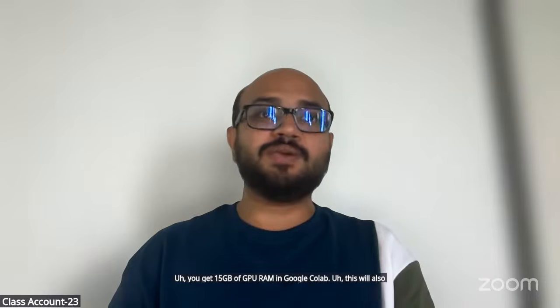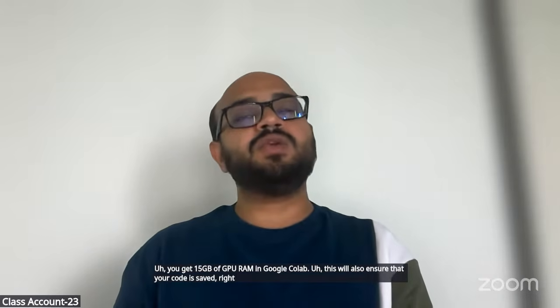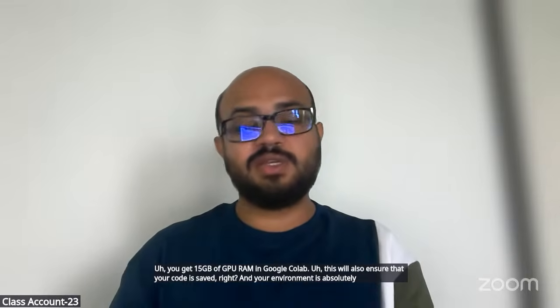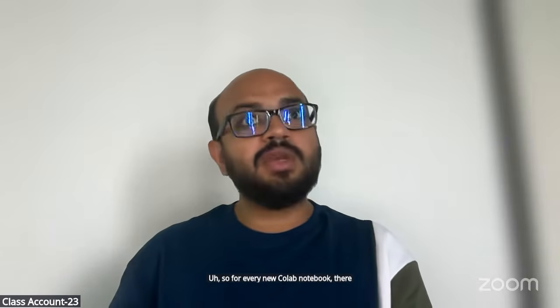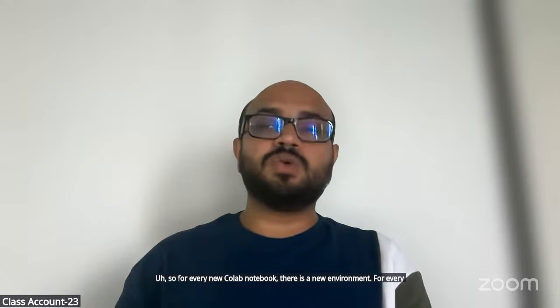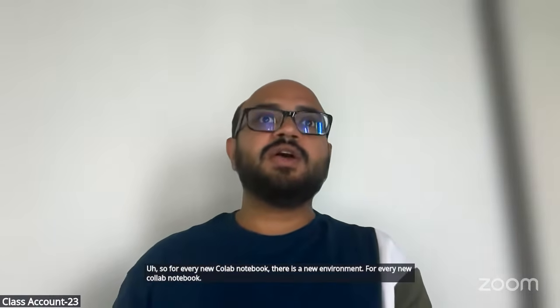As ML and data science need a GPU, should we get a GPU laptop? You really don't need to buy a GPU laptop like I showed. You get 15 gigs of GPU RAM in Google Colab. This will also ensure that your code is saved, and your environment is absolutely pristine. For every new Colab notebook, there is a new environment, and your code is saved as well.